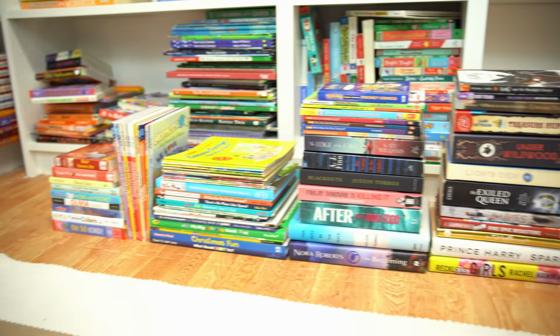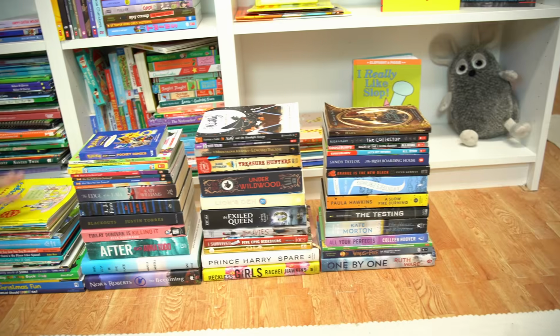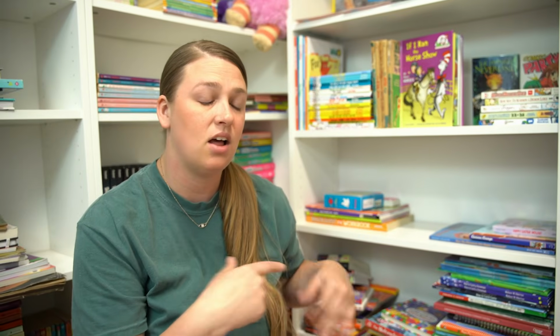All right, so everything is set up, and as you can see, it's all laid out nice and neat, and everything is in the appropriate pile. So we've got chapter books, non-chapter books, leveled readers, and board books, because these are the main types of books that I sell, and so those are the categories that I have everything laid out into.